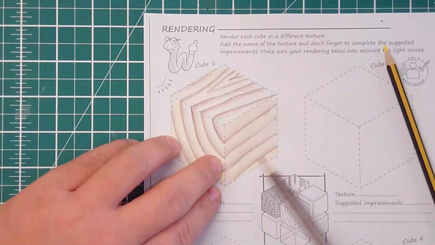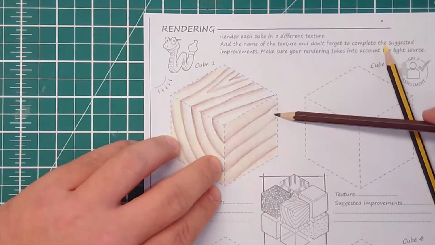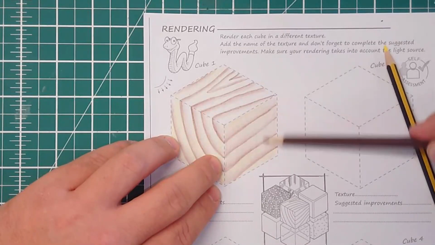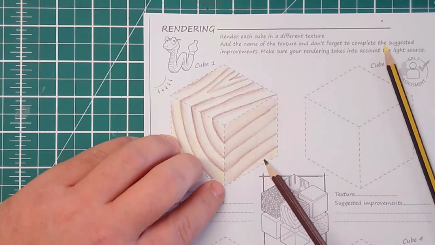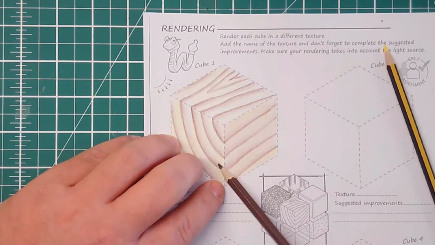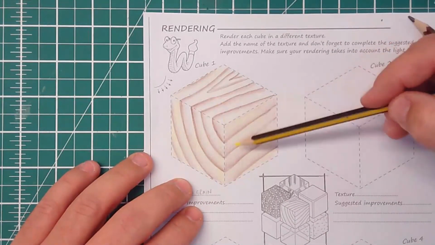Again, very similar to the technique we used on the first couple of pages of our graphics booklet. Hopefully you can see that's getting darker than that side. And again, we might then wash over this one. So that's the lightest, that's the darkest.